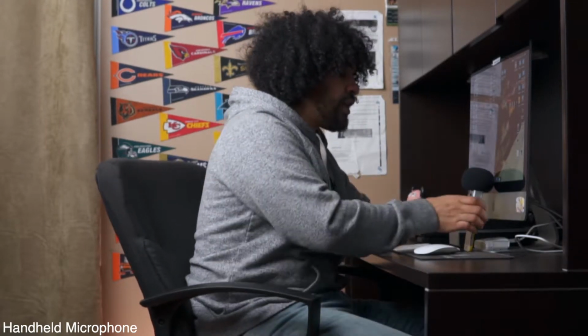I think this handheld option would be best if you're going around interviewing people or after an event getting testimonials of people. You can give them this microphone and capture great sound while you have a video camera on them. So the handheld microphone on a screen recording setup is a no-go.